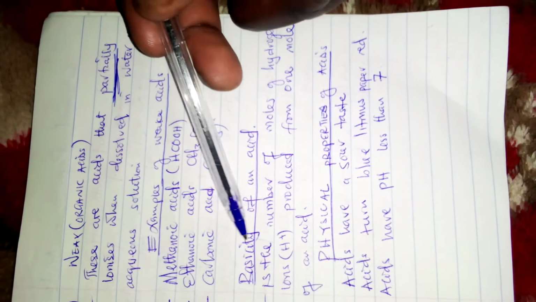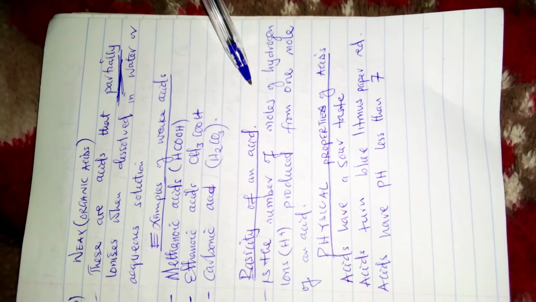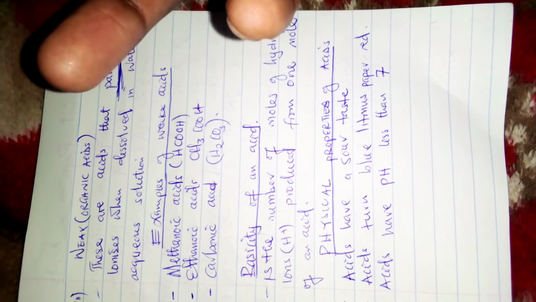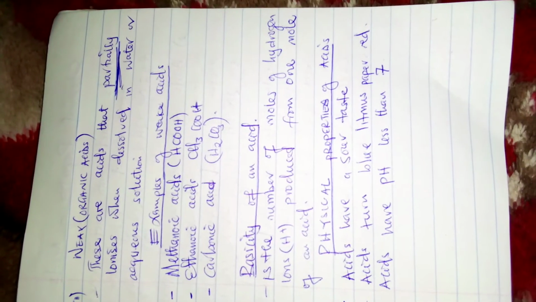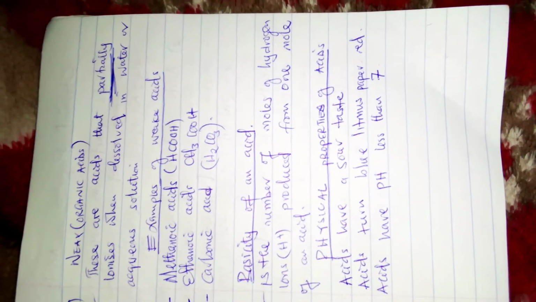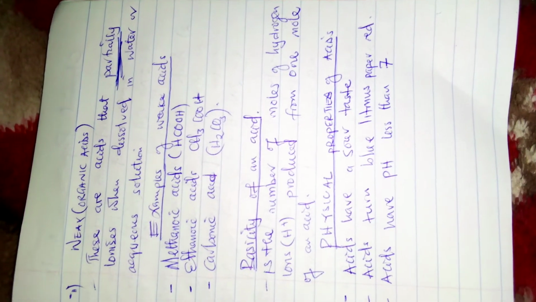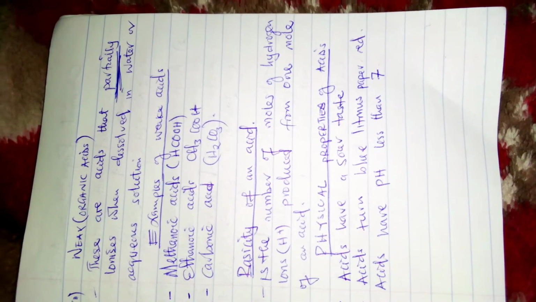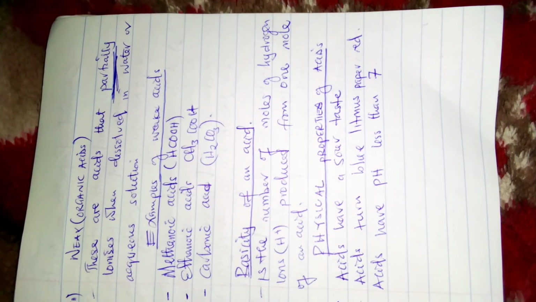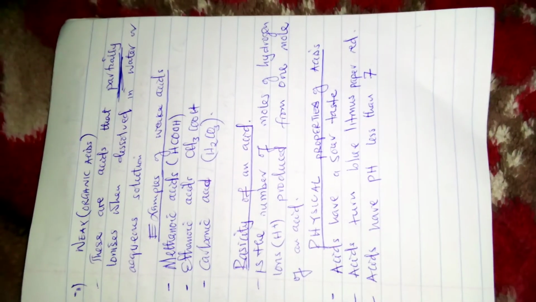What do we mean when we say basicity of an acid, this word? We know that when an acid dissolves in water, there's a certain number of moles of hydrogen ions that are being produced. So, how many moles of hydrogen ions are produced from 1 mole of an acid? That is what we mean by basicity of an acid. So, this is what you should know about an acid.